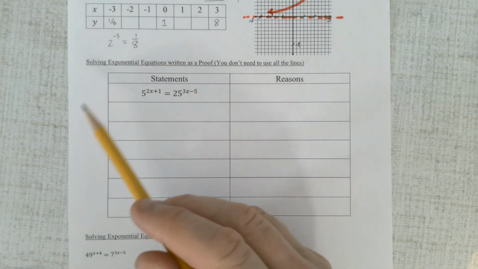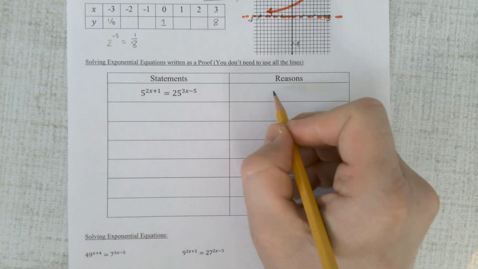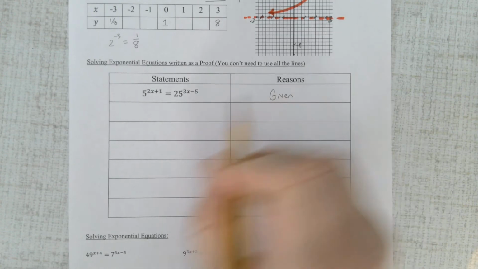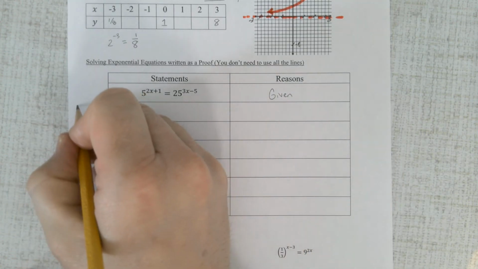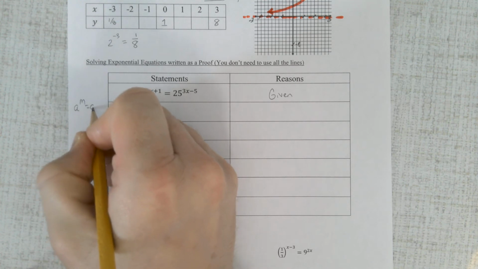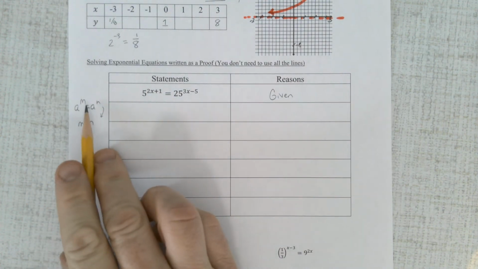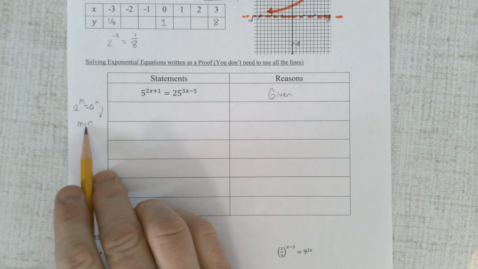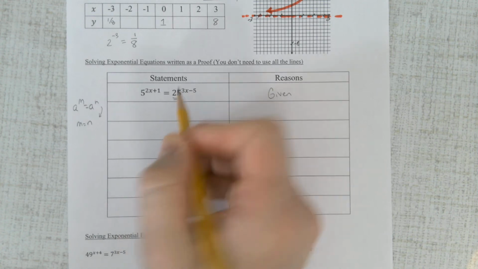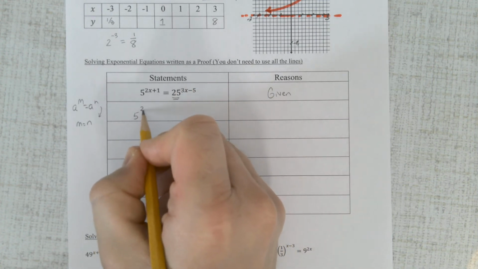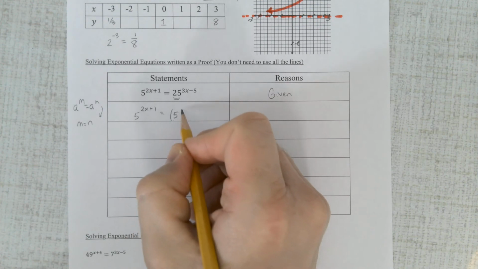Alright, solve this exponential equation as a proof. Well, we have this equation here, and our reason is always given, and then we have to go ahead and solve it. And the only formula we know is that if a to the m equals a to the n, then the exponents are the same. So we have to get the bases the same. Well, this is 5, and 25 is in the family of 5, so why don't I just go ahead and make that a 5 squared.